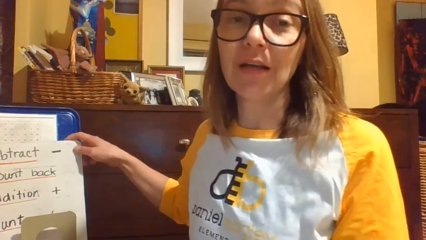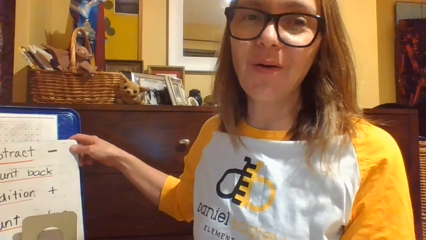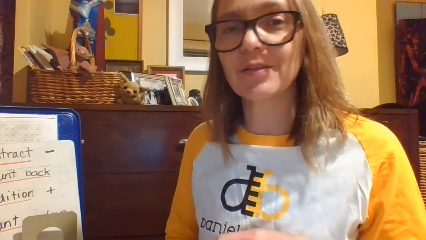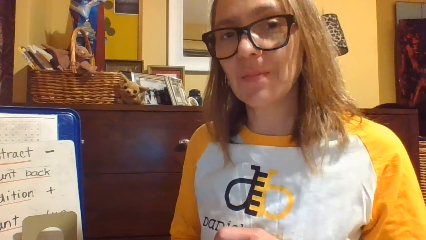Okay, welcome back. Let's go to the Visual Learning Bridge. In the Visual Learning Bridge, they are explaining how the numbers from an addition equation are the same as the numbers in a subtraction equation, so the related addition and subtraction facts are the same.